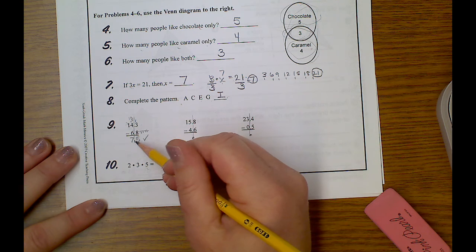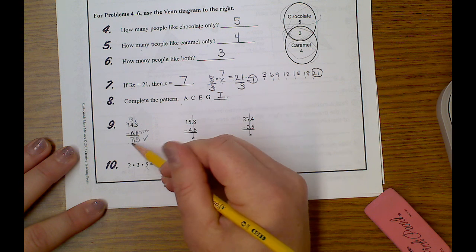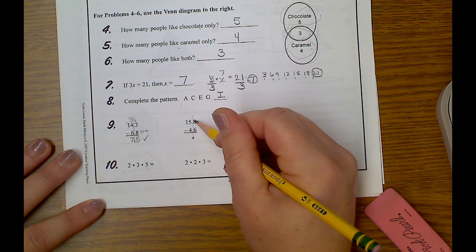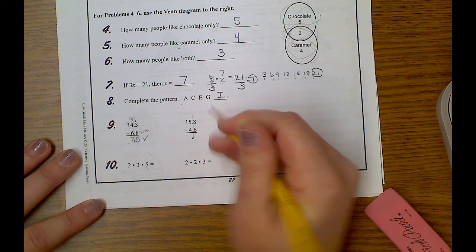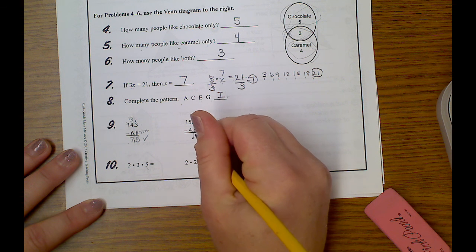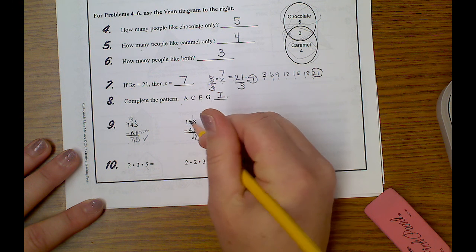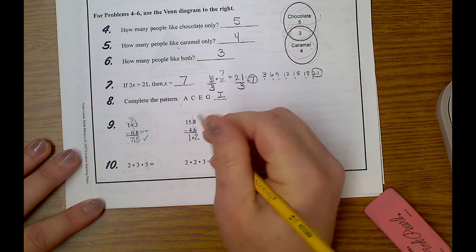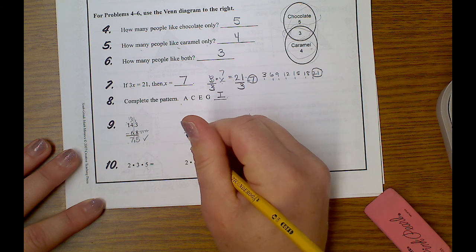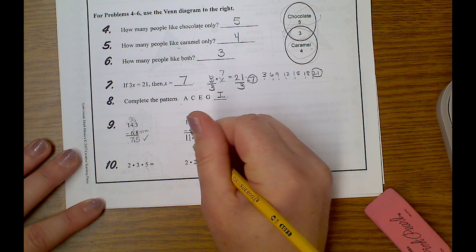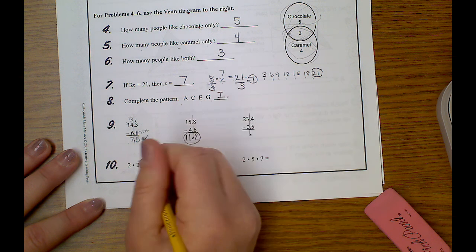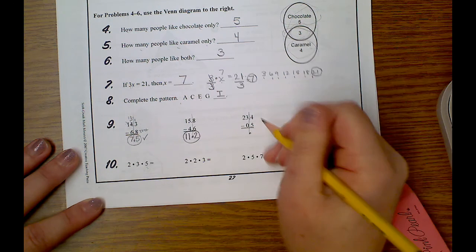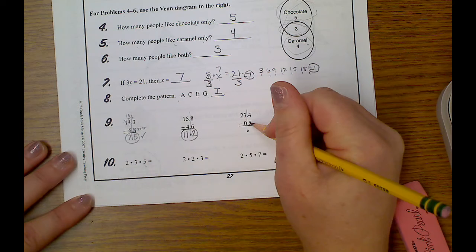7 and 5 tenths. 8 tenths take away 6 tenths is 2 tenths. 5 take away 4 is 1. And 10 take away nothing is 10. Next one. 4 take away 5.